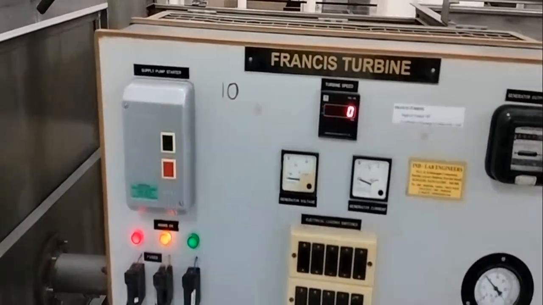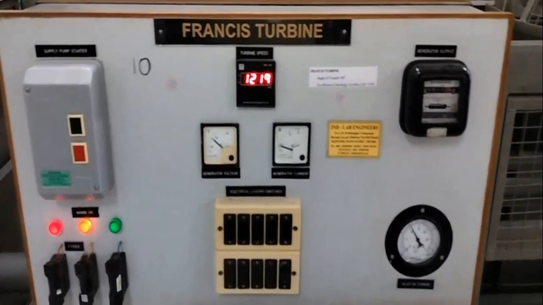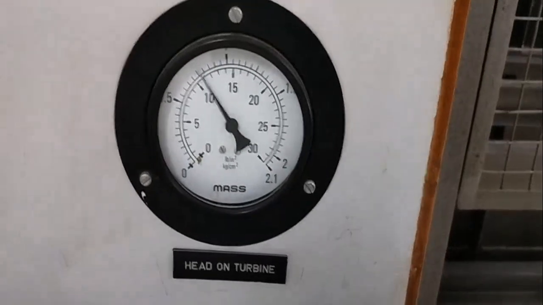First, switch on the turbine, set this valve, and set the head on the turbine.